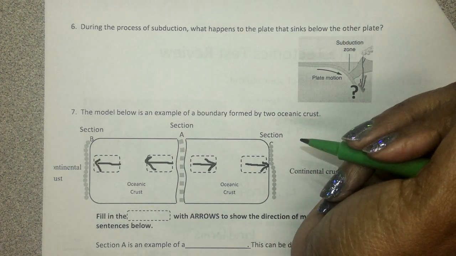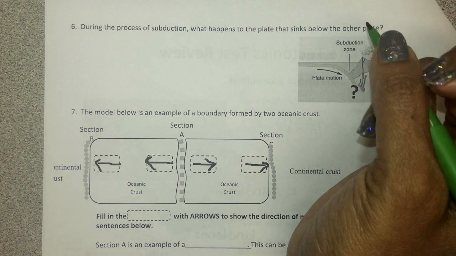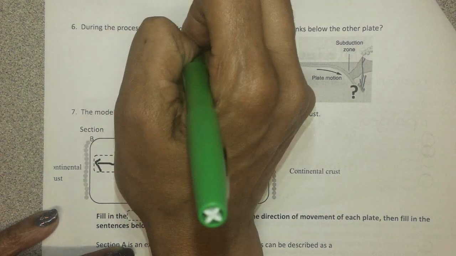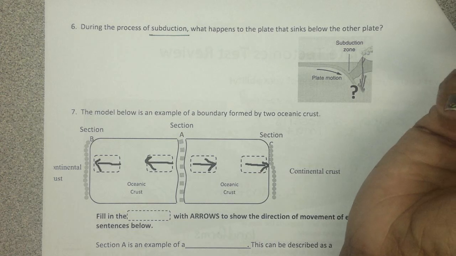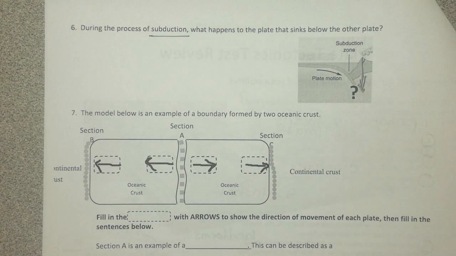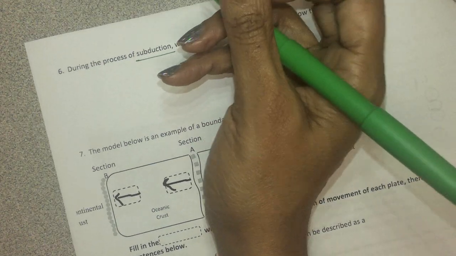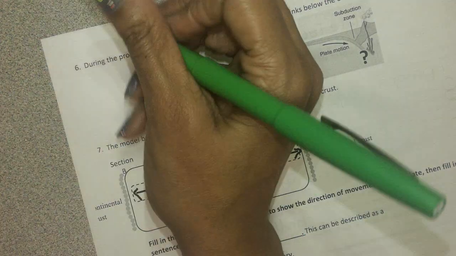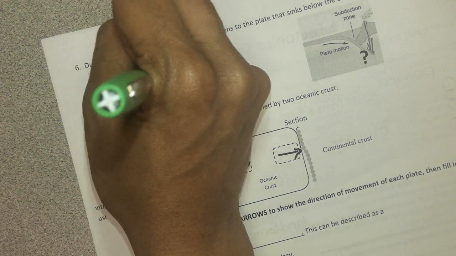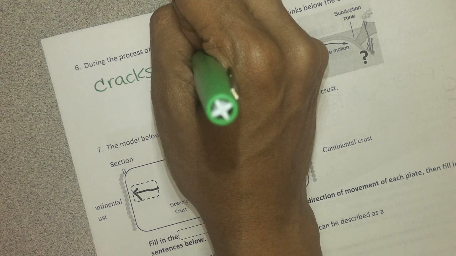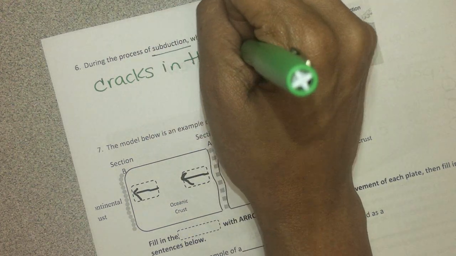All right, number 6. During the process of subduction, what happens to the plate that sinks underneath the other plate? Okay. So it causes cracks in the mantle.